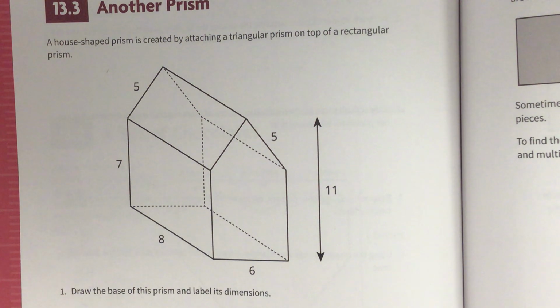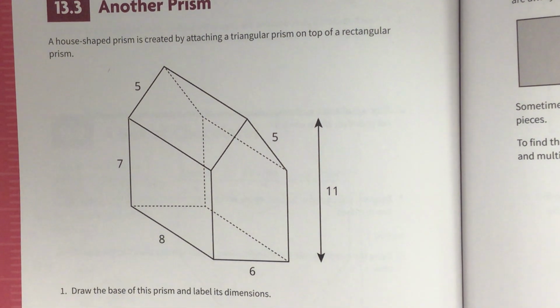Problem number 1. Again, look at your own shape here. Draw the base and label its dimensions. That means label each side. So whatever piece of that is the base, draw it out. Just sketch the base. And then for number 2, see if you can figure out the area of that piece.